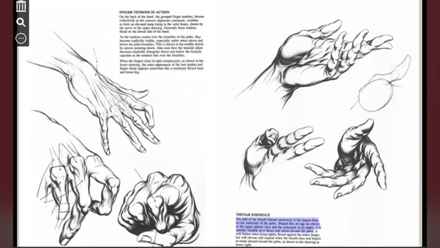The ball of the thumb, thenar eminence, is the largest form on the underside of the palm, shaped like an egg, as shown in the upper palmar view in the schematic to its right. It is notably variable as it flexes and closes toward the palm. It will flatten when lying tightly flexed against the index finger, but will elevate and expand when the thumb rises and begins to rotate inward toward the palm, as shown in the drawing at lower right.